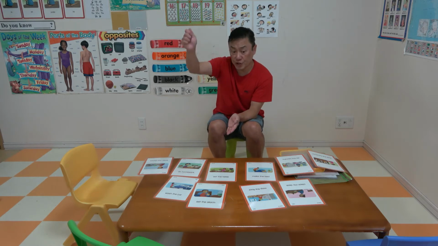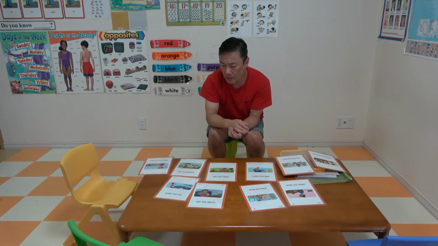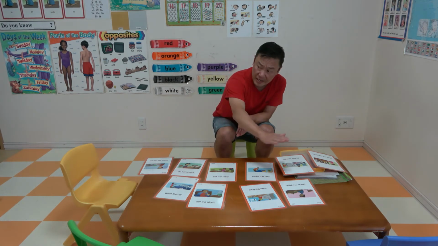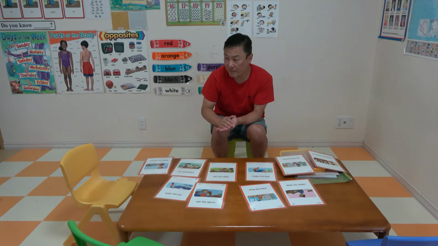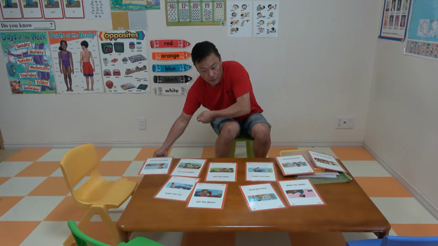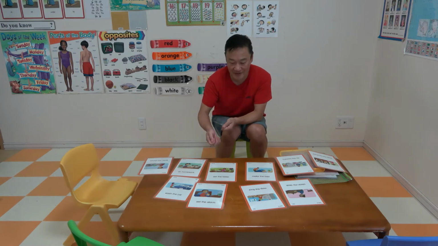You can just gesture it. All right, and clean my desk. Clean my desk. What's clean my desk? Very good. 机をきれいにする. Very good. Mop the floor. Floor. Floor. 床をmopする. Okay. Mop in Japanese is mop.